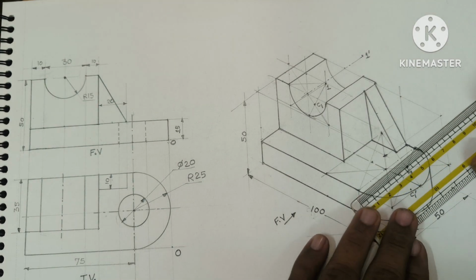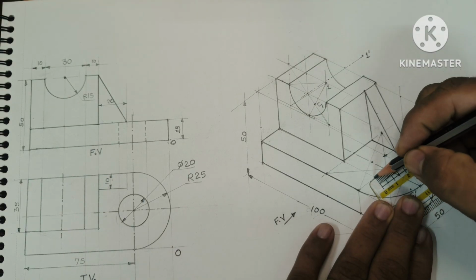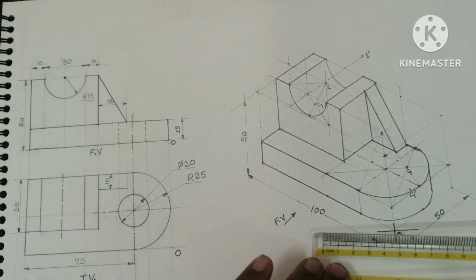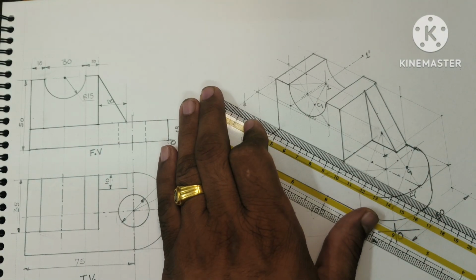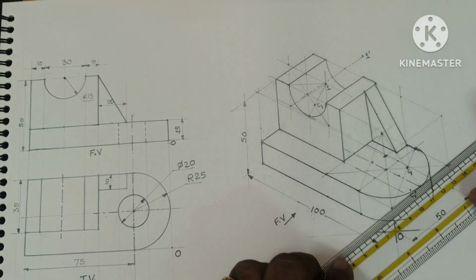Then again I will mark 10 millimeter left side, 10 millimeter right side, and then I will mark the points.